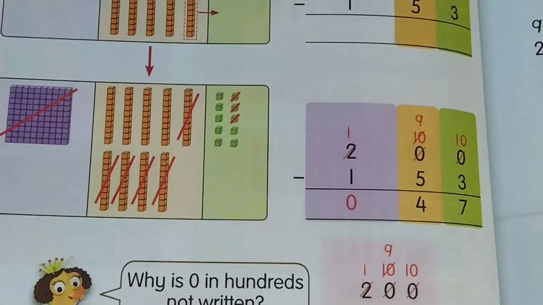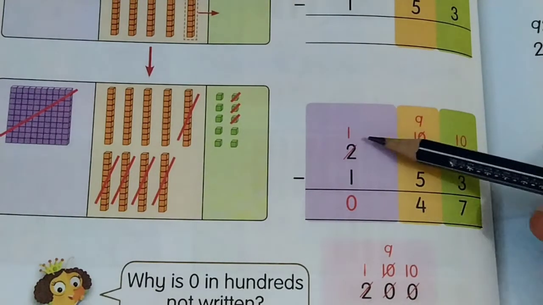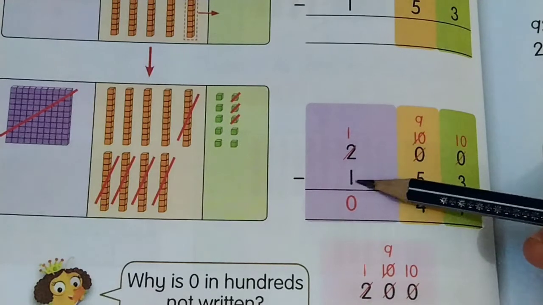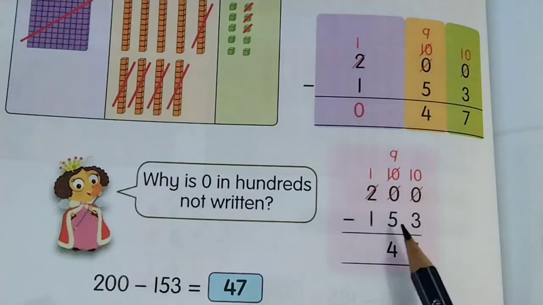minus 3. 10 minus 3, you got 7. 9 minus 5, you got 4. 1 minus 1 is equal to 0. So the final answer is 47.